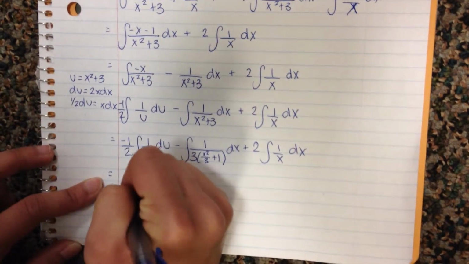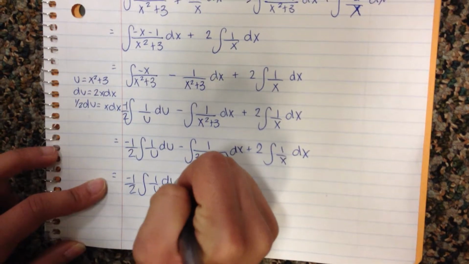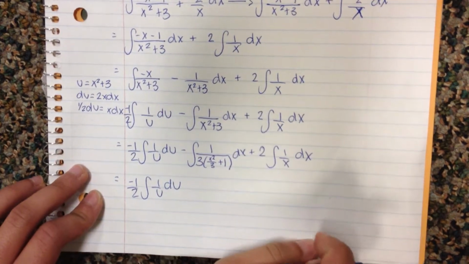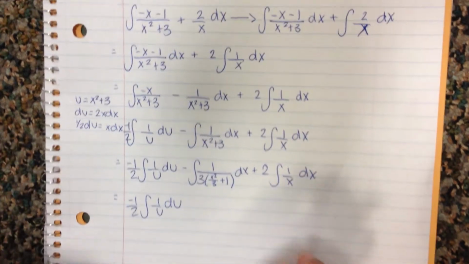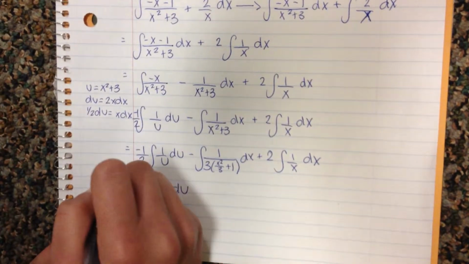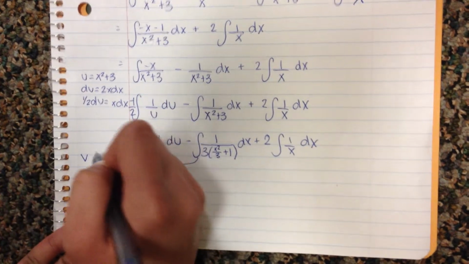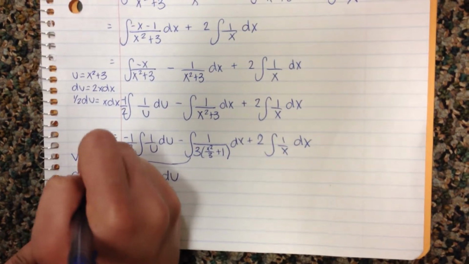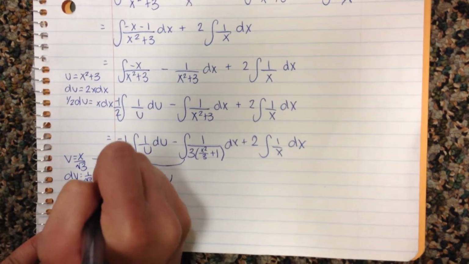So you're left with, now looking at this, you can see that this is another u substitution, and since I already used u, I'm going to use v. So for this one, v will equal x over root 3, and dv will equal 1 over root 3 dx.